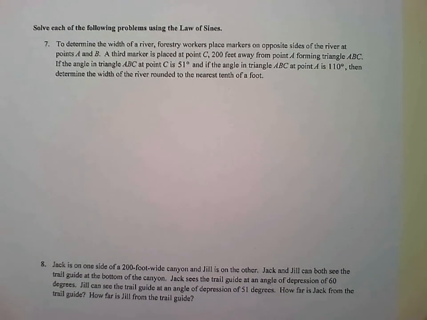And it's asking us to now solve these word problems using the law of sines. So let's do it. It says, to determine the width of a river, forestry workers place markers on opposite sides of the river at points A and B. A third marker is placed at point C, 200 feet away from point A, forming triangle ABC. If the angle in triangle ABC at point C is 51 degrees, and if the angle in triangle ABC at point A is 110 degrees, then determine the width of the river rounded to the nearest tenth of a foot.